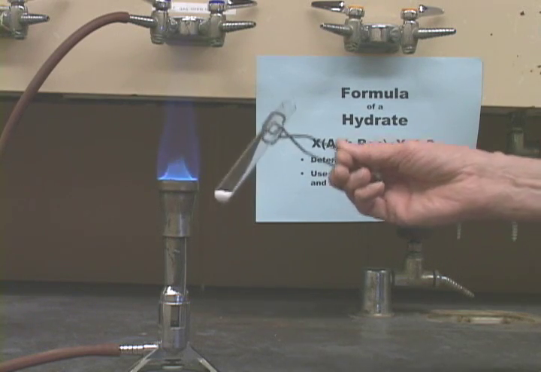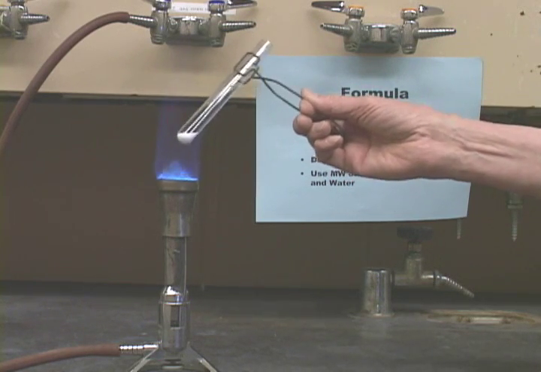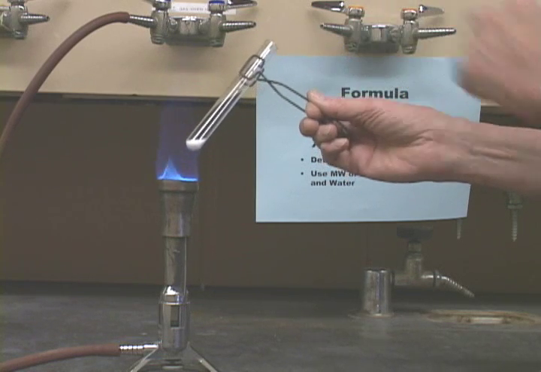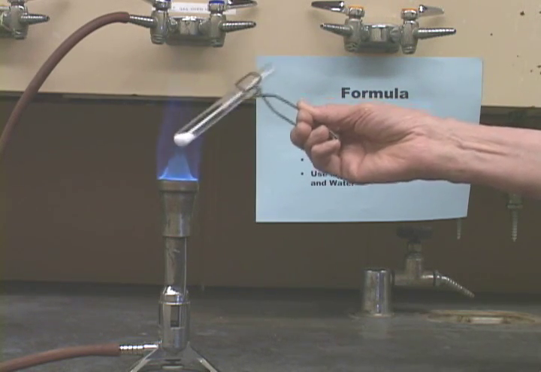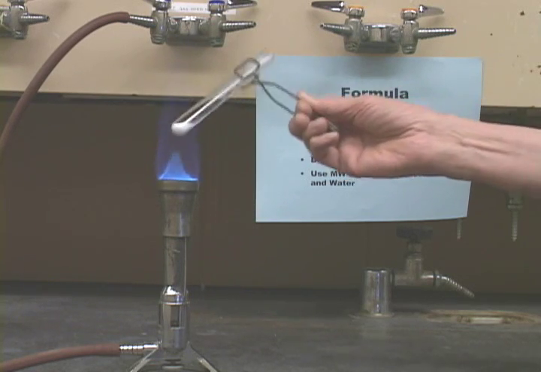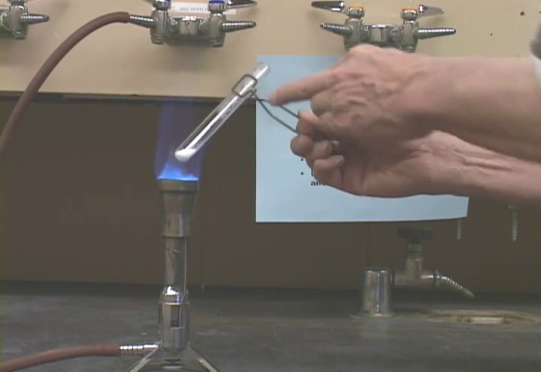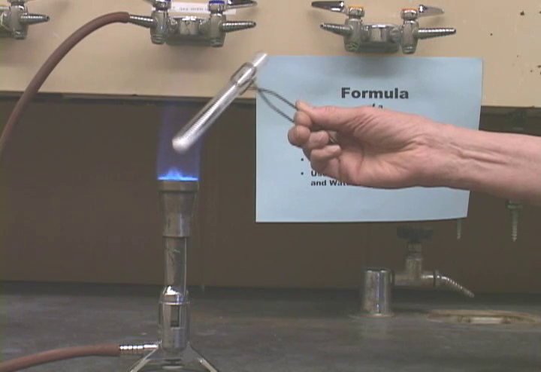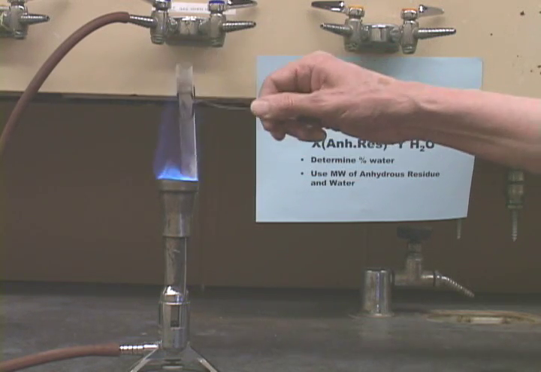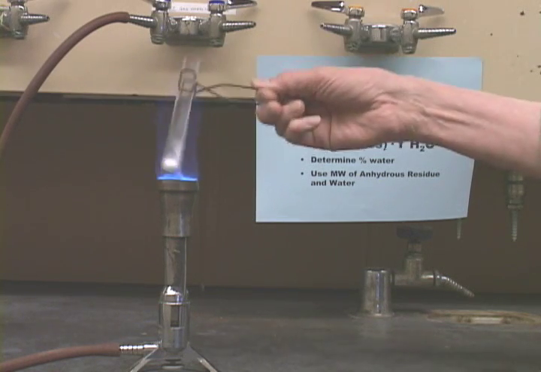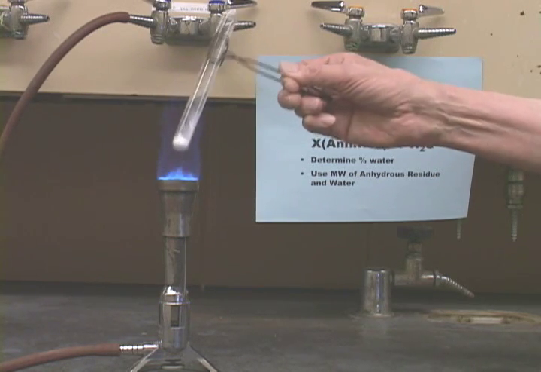You will now heat this in the flame, and again, make sure that you do not point this at anybody. Heat it in the flame. It's going to be heating pretty hot. As you can see, there's already water coming off now. Now, in this case, you want to get rid of that water, so you want to make sure that that water gets heated up and driven off.